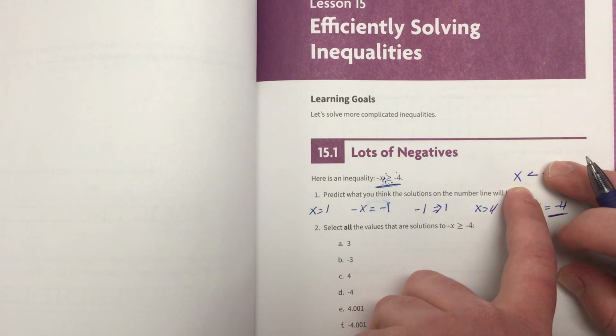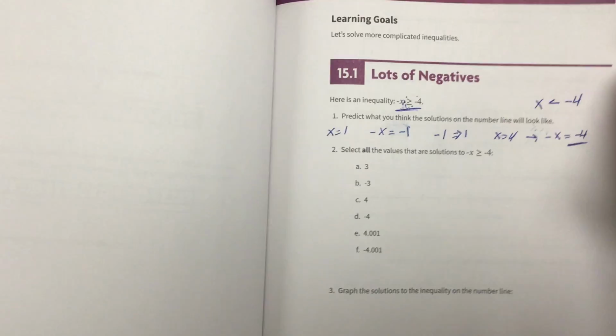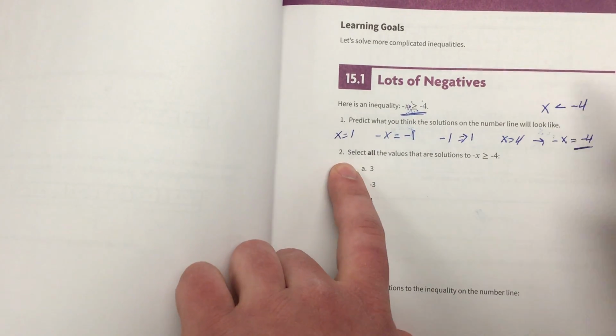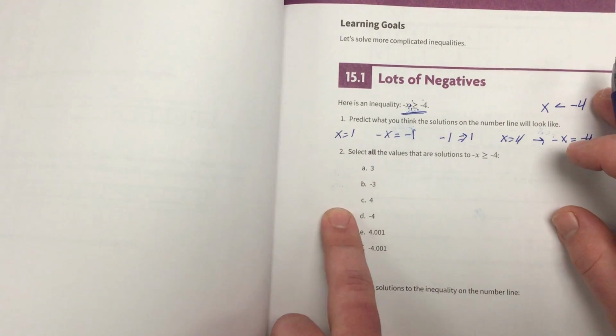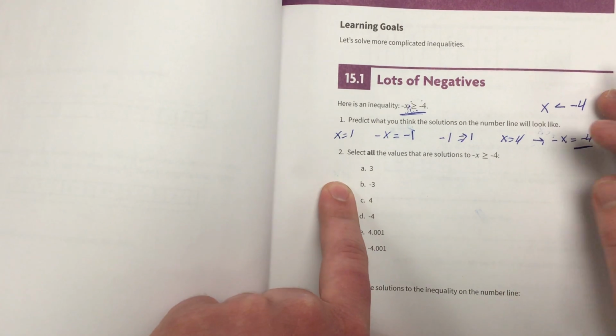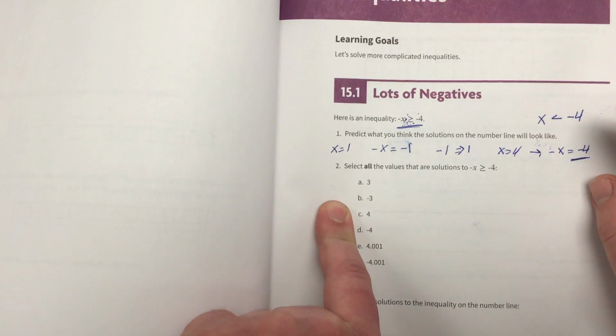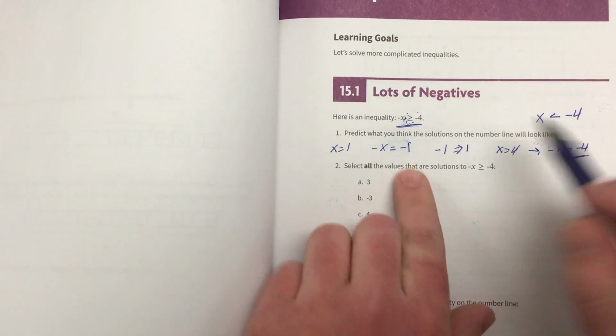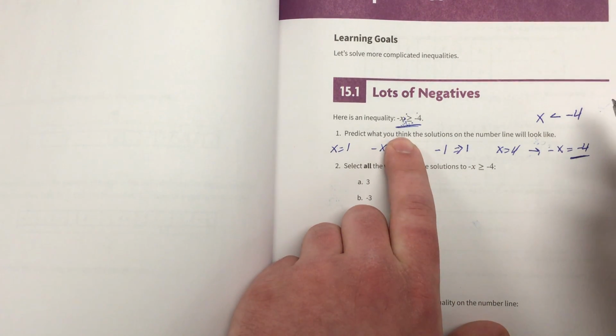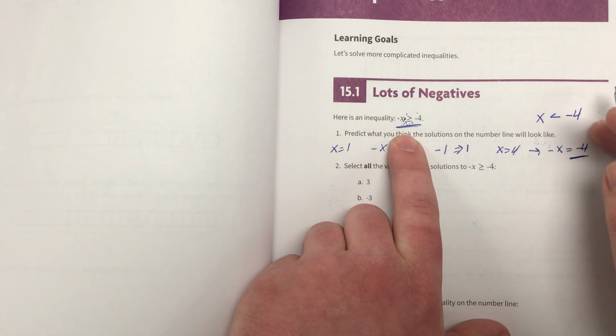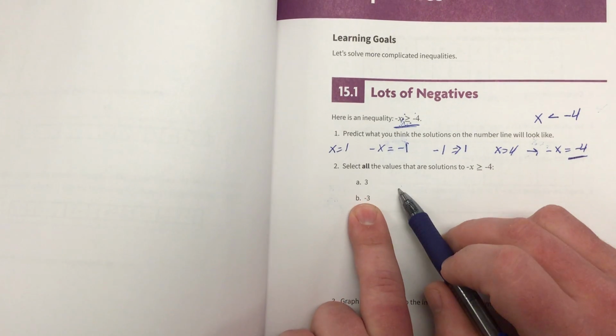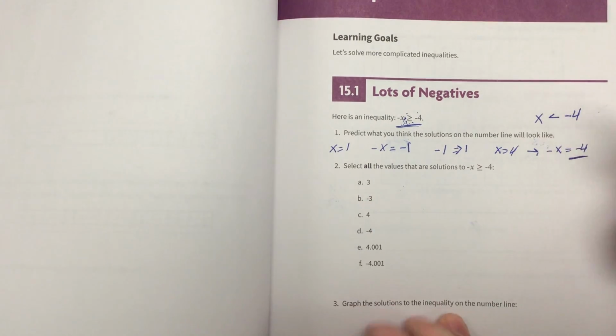All right? So now 2, we already kind of did some work on this. We just have to select all the values that are solutions to this one. Kellen, you got one? I was just thinking on the previous one, can we do any negative number because it's going to be positive? Yep. So you could go farther than negative 4? Okay.